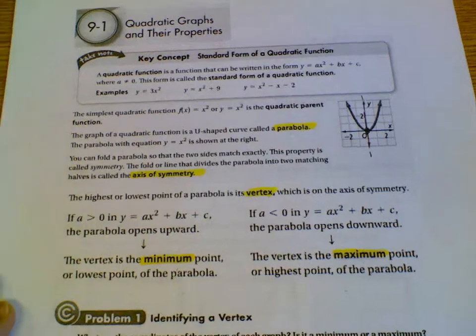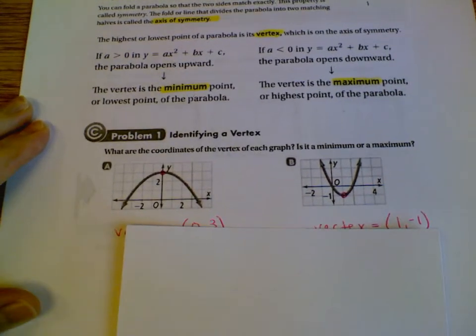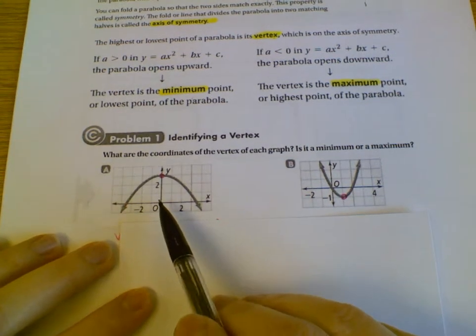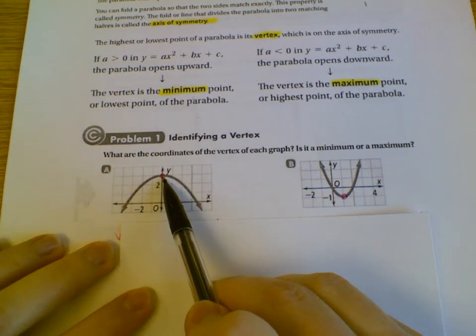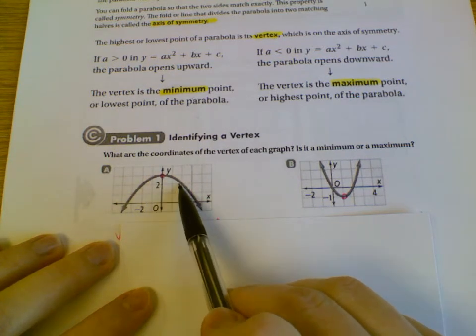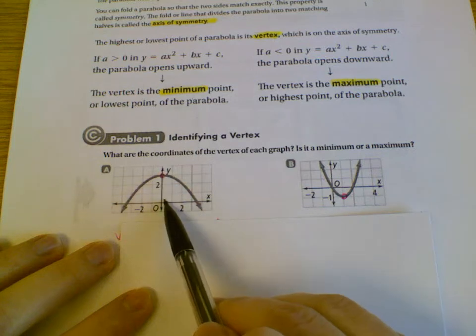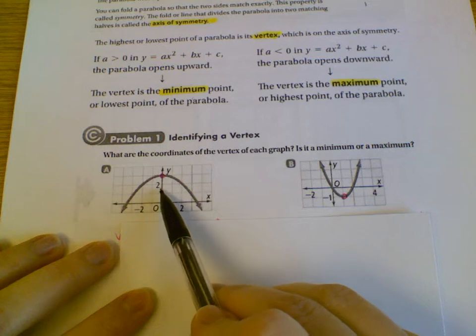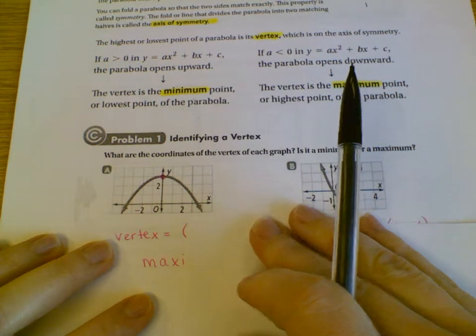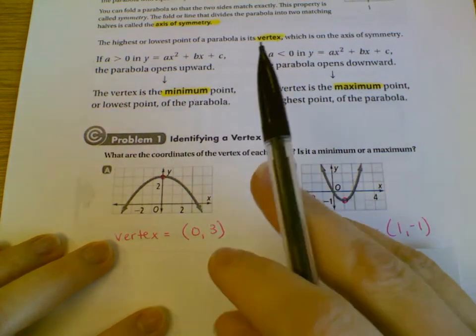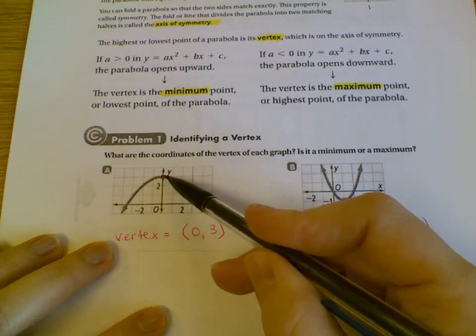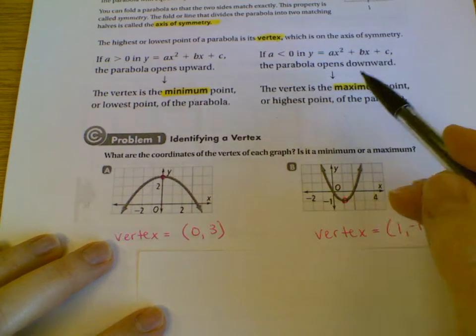The first problem is we're just going to practice finding the coordinates of the vertex and finding if it's a minimum or maximum. So here's my first question. I went ahead and drew in my vertex right here so I could see that halfway point in between my axis of symmetry. The coordinates of this point would be 0 for my x, since I'm not moving left to right, and then I moved up 3, so my vertex would be at (0, 3). Then I would see if it's a minimum or maximum. That's the highest point in this parabola, so it has to be a maximum.